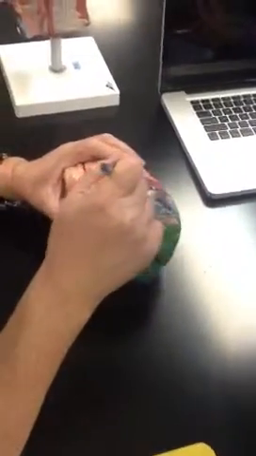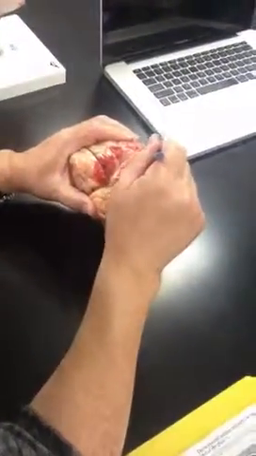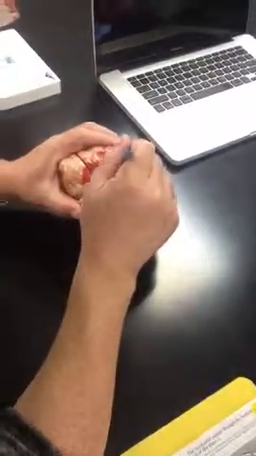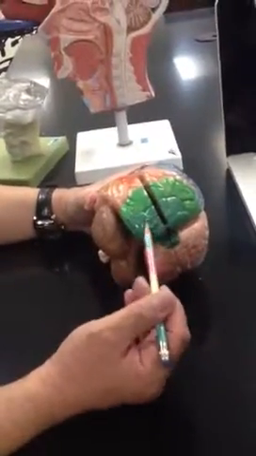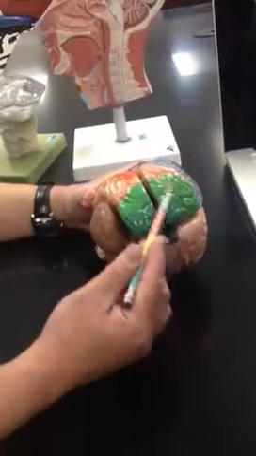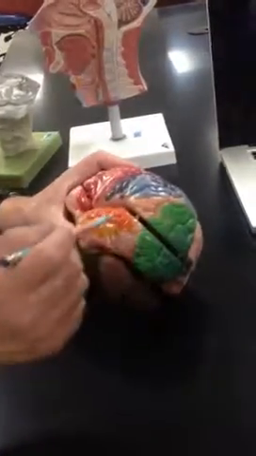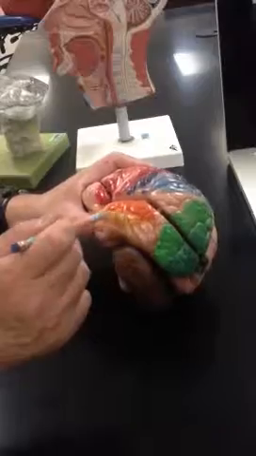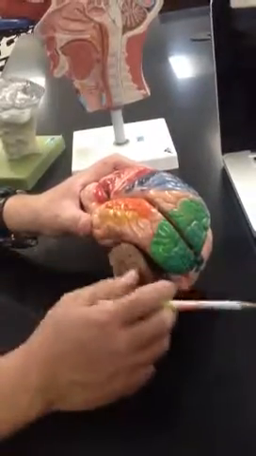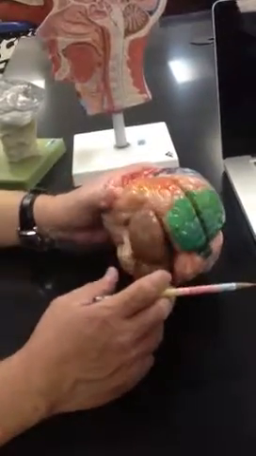Here you can see the central sulcus, precentral gyrus or primary motor cortex, and the postcentral gyrus or primary somatosensory cortex. You can see here the tip is the primary visual cortex and then the association cortex. And in orange, the primary auditory cortex, and in yellow, the association auditory cortex.